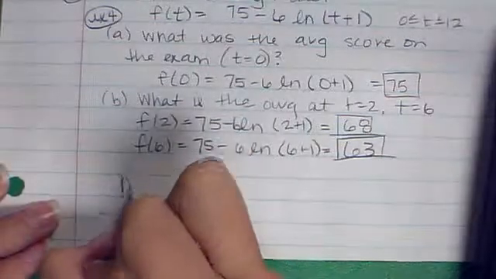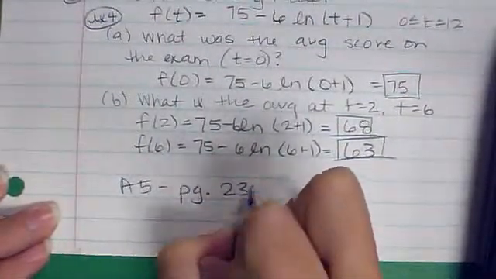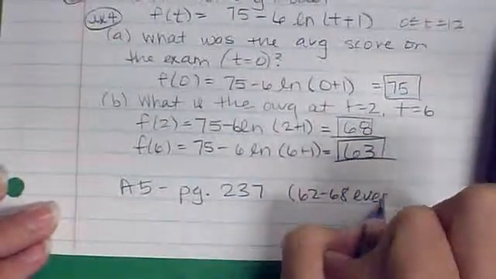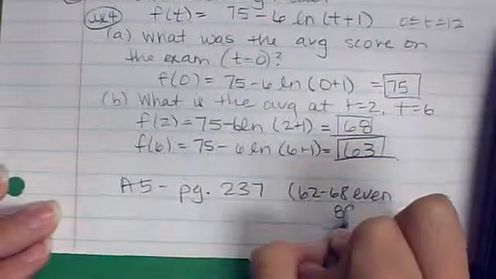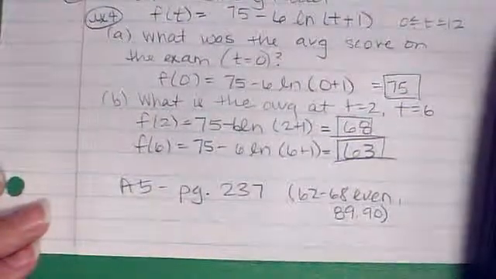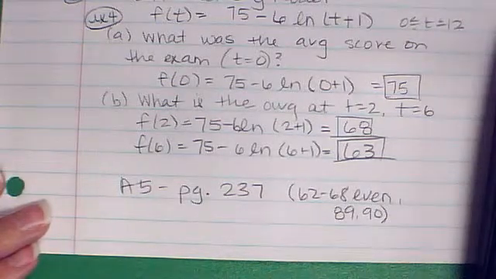The assignment for this one is A5, and it's page 237, numbers 62 to 68 even, and numbers 89 and 90. I believe 62 to 68 are just solving or evaluating using the calculator and the properties, and the last two are application problems.